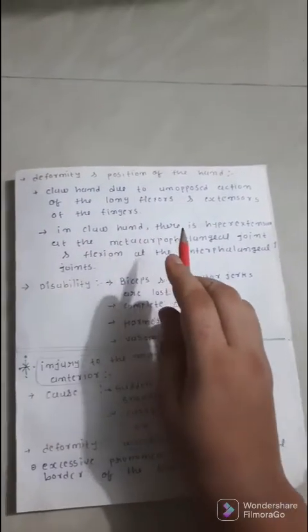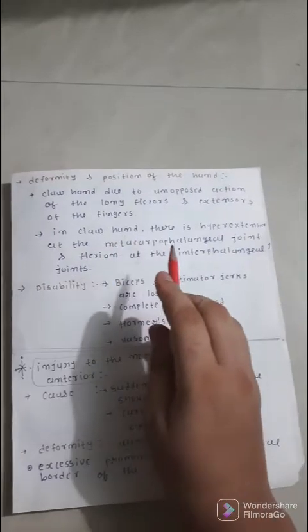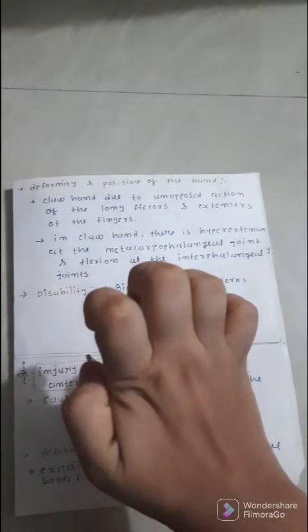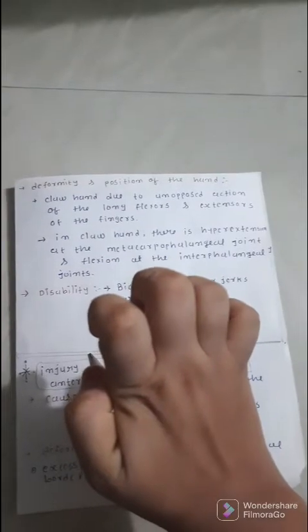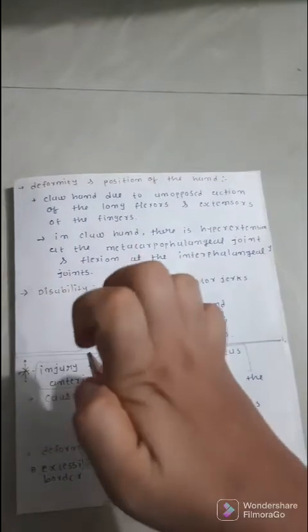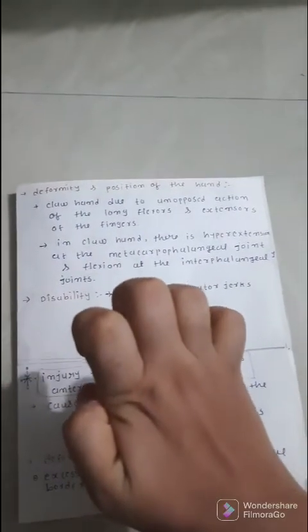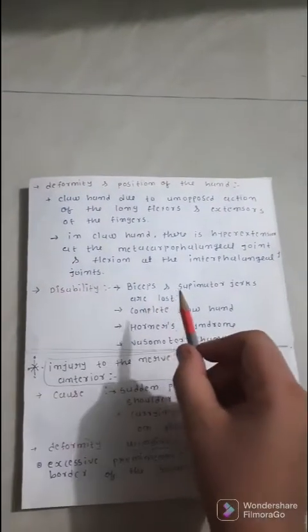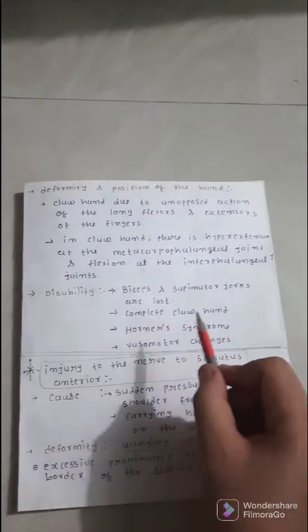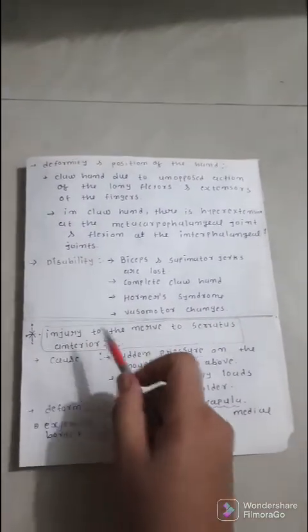In claw hand, there is hyperextension at the metacarpophalangeal joints and flexion at the interphalangeal joints. Disability: complete claw hand, Horner's syndrome and vasomotor changes.